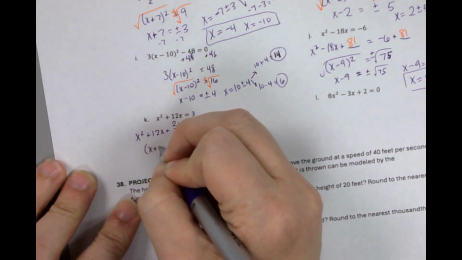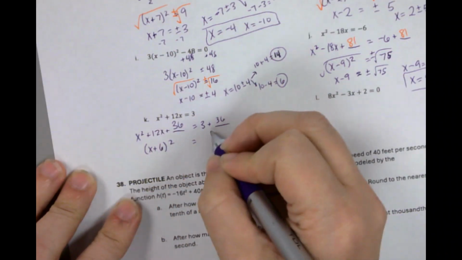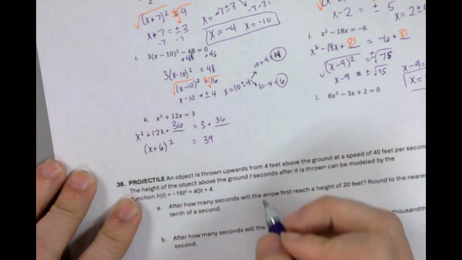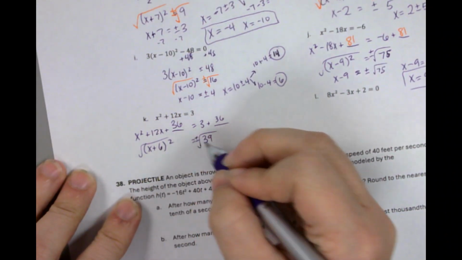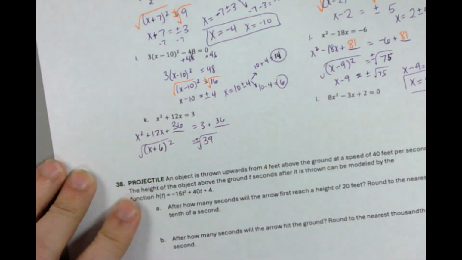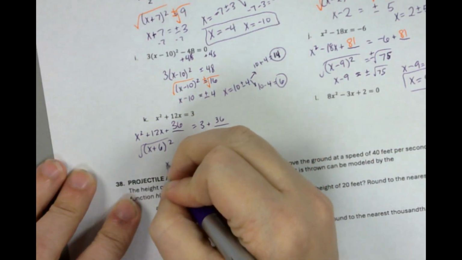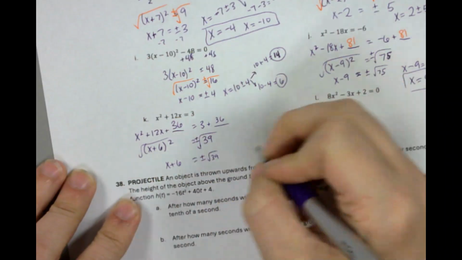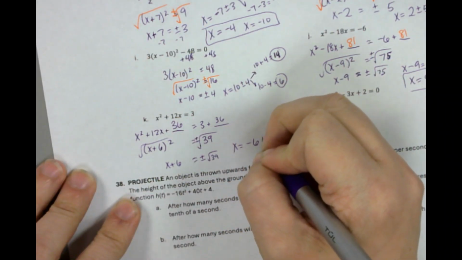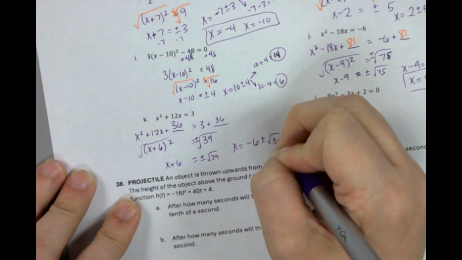Now we can write this as x plus 6 squared. 3 plus 36 is 39. We take the square root of each side. 39 only has two factors, 13 and 3. Neither of them are perfect squares. So we have x plus 6 equals positive and negative root 39. Subtract the 6, x equals negative 6 plus or minus root 39.